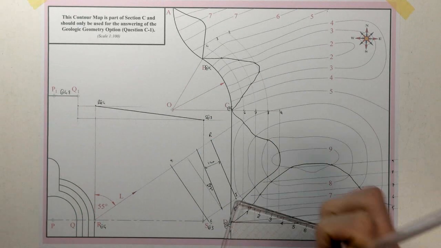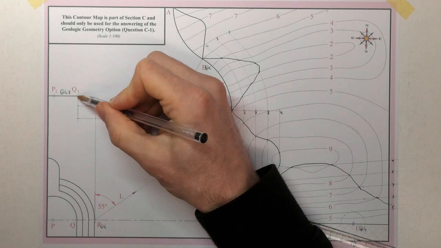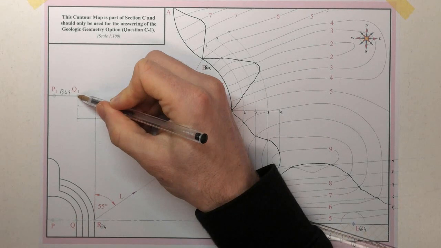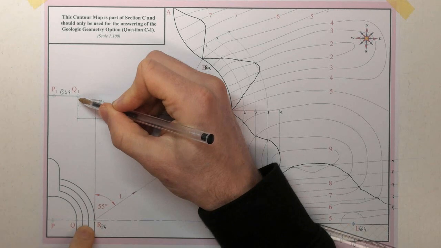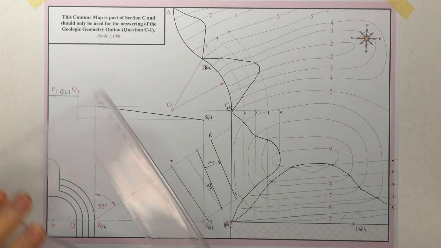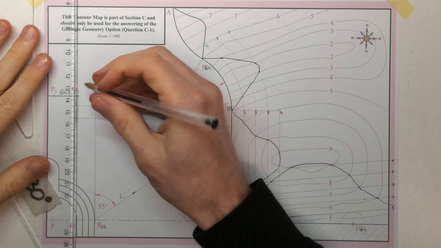Q then down to R, we've got 4 steps, so we're at 4.8, then we'll be going to 4.6, 4.4, 4.2, down to 4. So every 2 units here is the change in height.